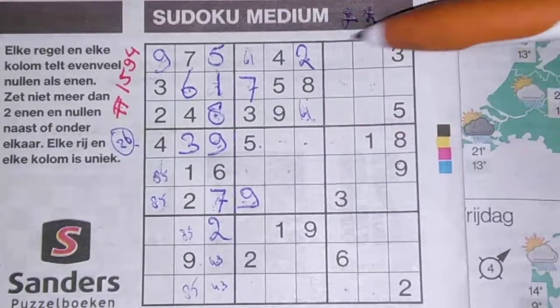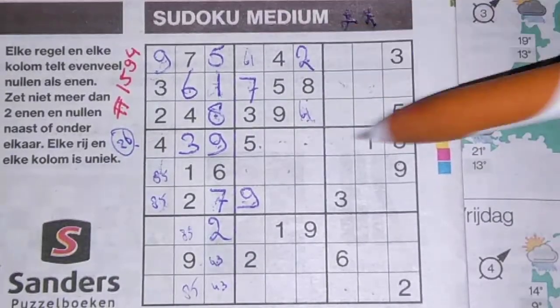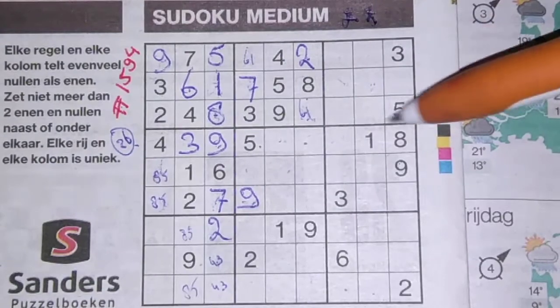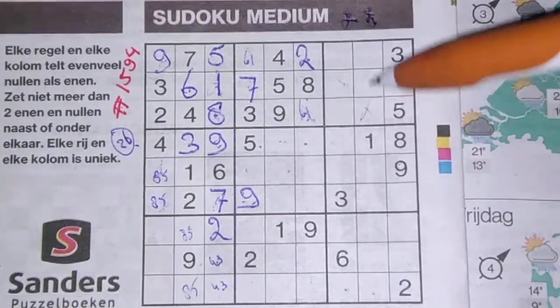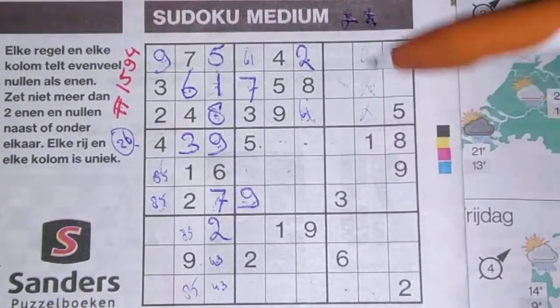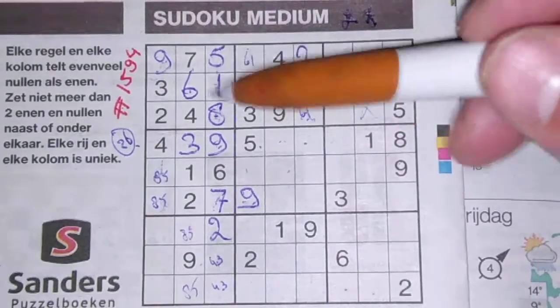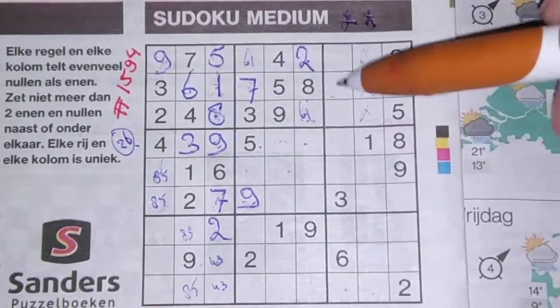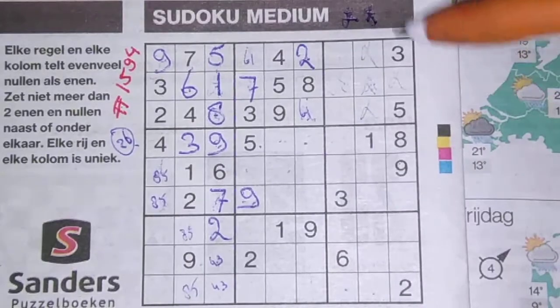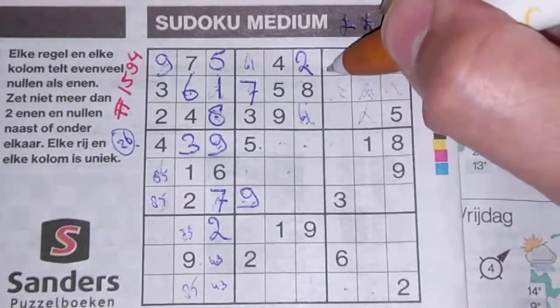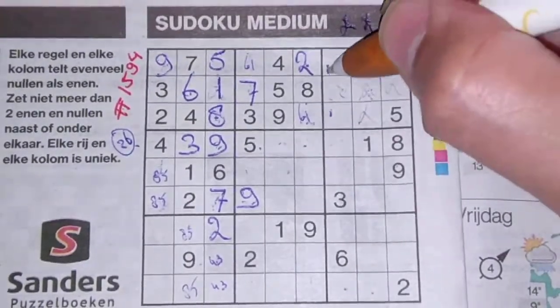Alright, in this big square, 7 missing numbers. One of the missing numbers is 1. We see here 1, so no 1 in these 3 boxes. There are 1s in this row, so no 1 in those 3 boxes. So the 1 could be here or could be there.